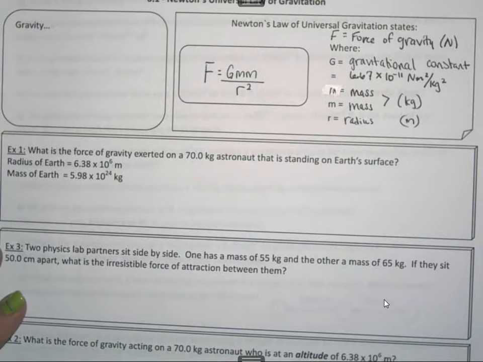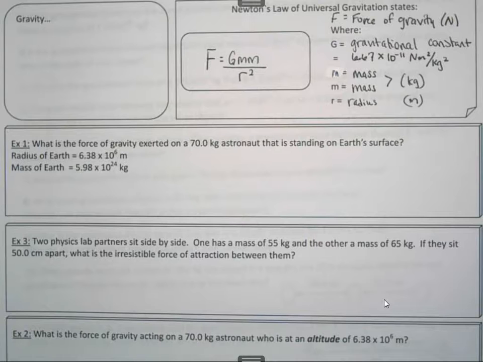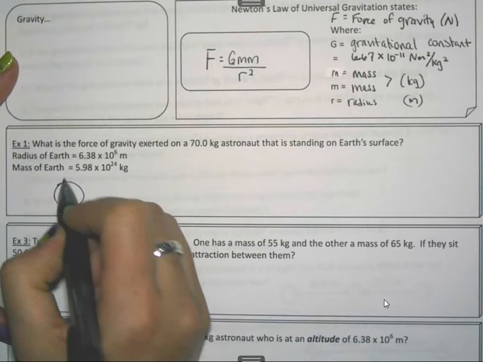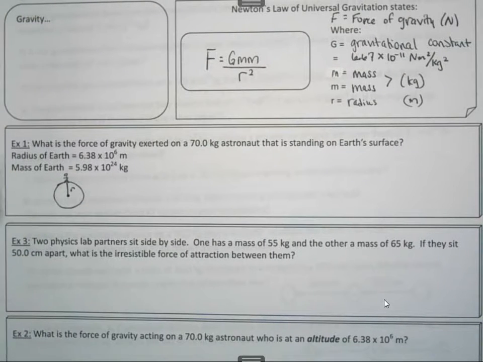The first example problem, which we have already worked if you're in my class, says, what is the force of gravity exerted on a 70-kilogram astronaut standing on the Earth's surface? Well, if you're standing on the Earth's surface, here you have a little stick person standing on the surface, the radius of the Earth is listed right here, 6.38 times 10 to the 6 meters. So that's the radius that we're going to use. It's the distance from the person to the center of the planet.